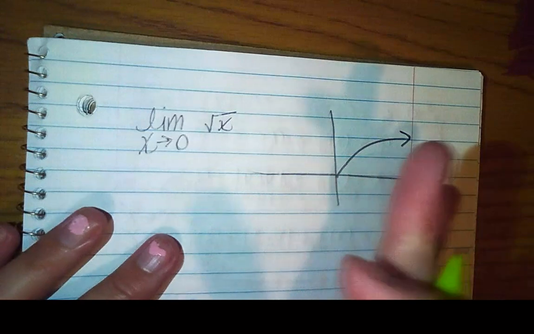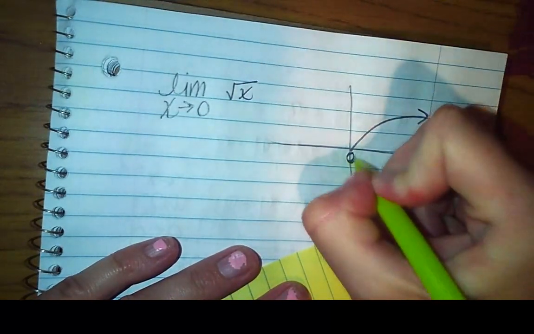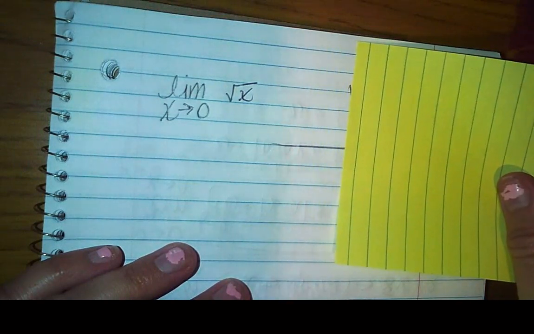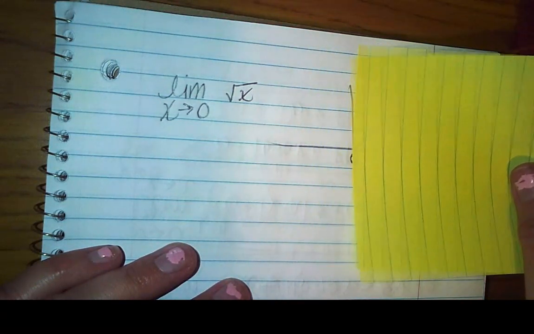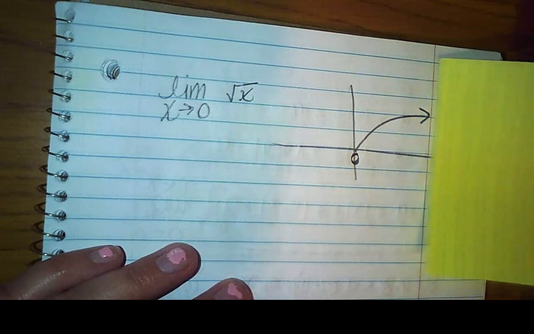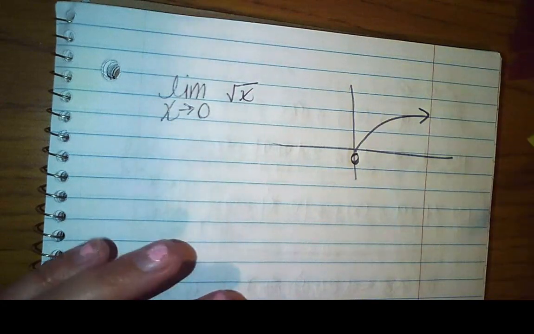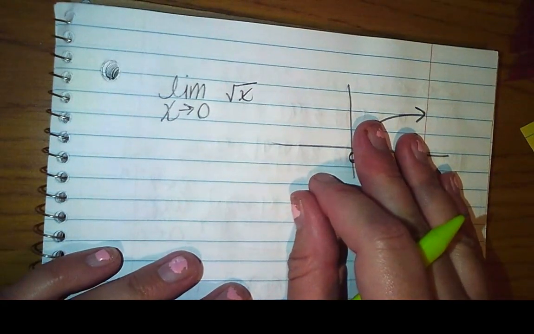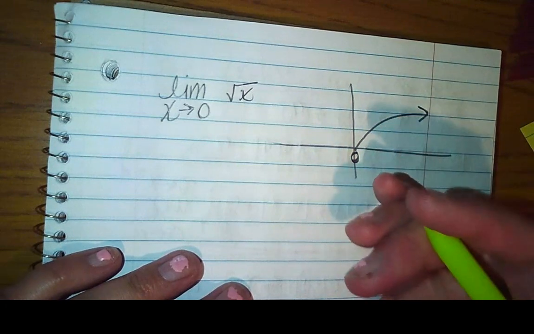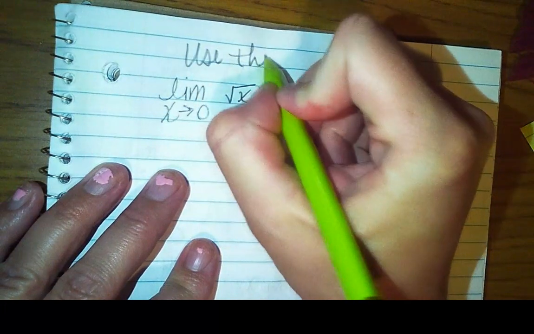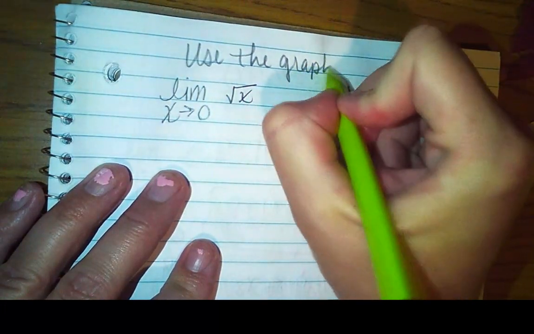Because remember, you've got to come at it from the left and from the right. So if I graph this and I come at my target x value of 0 from the left, there's no graph for me to be looking at. Now, if I come at it from the right, I've got a graph to follow. And so in this case, if you're going to do this graphically, we technically have to do this as a one-sided limit. So if I were to say use the graph to determine the one-sided limit.